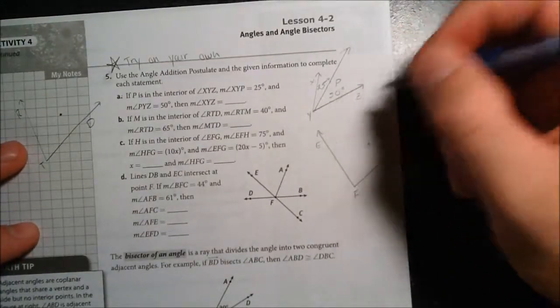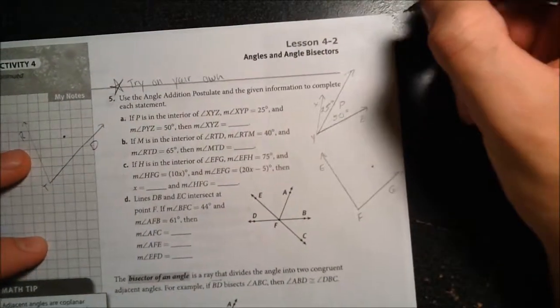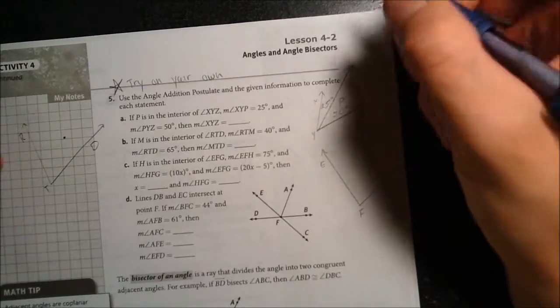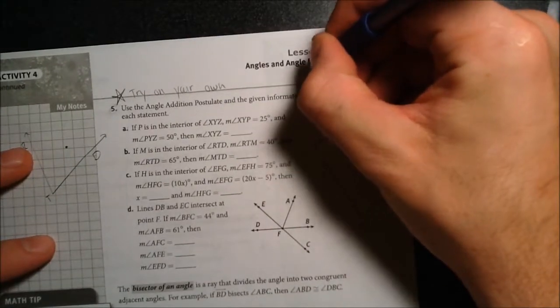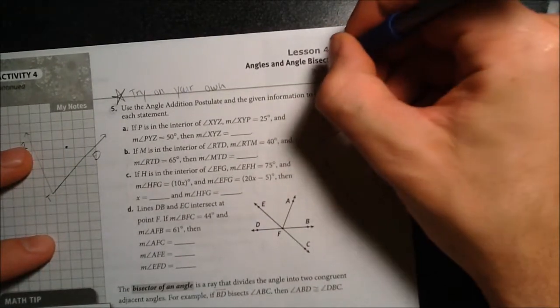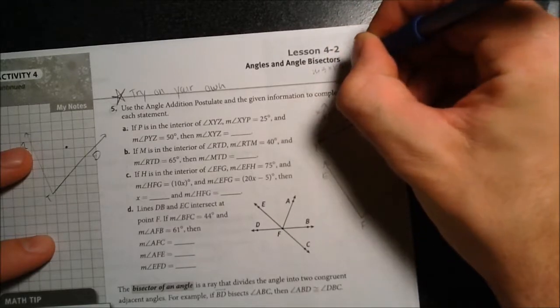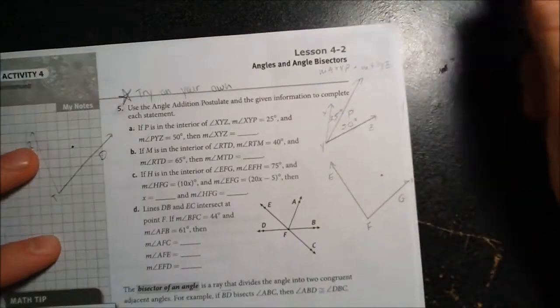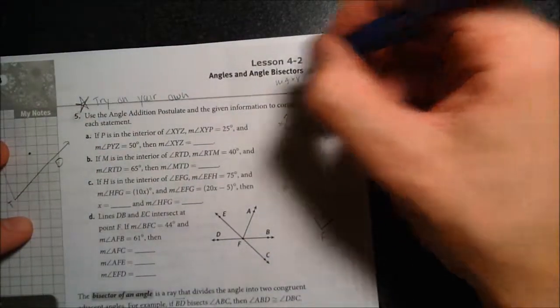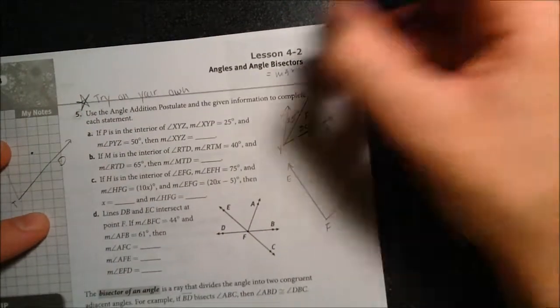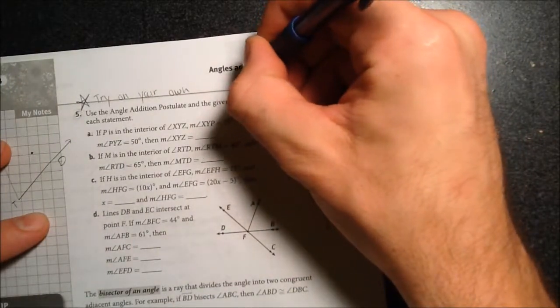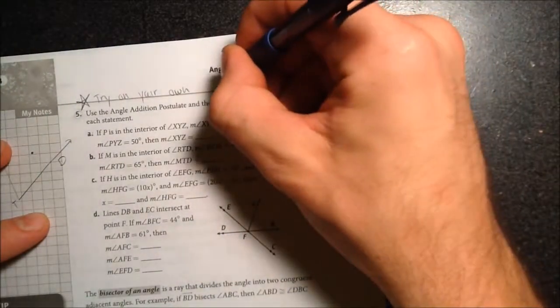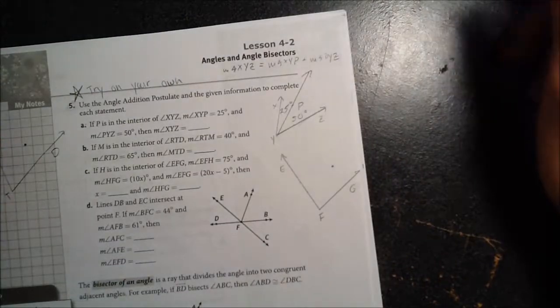Well, I've drawn my diagram, I labeled it, let's write an equation. The equation would be the measure of angle XYP plus the measure of angle PYZ. I'm running out of room. But when you sum this, it's going to equal the whole, so that's the measure of angle XYZ.